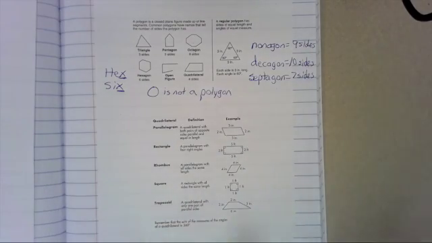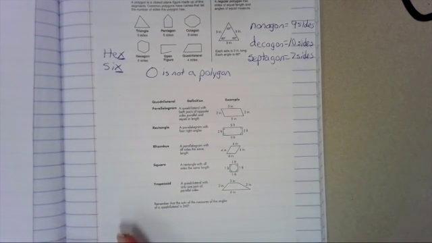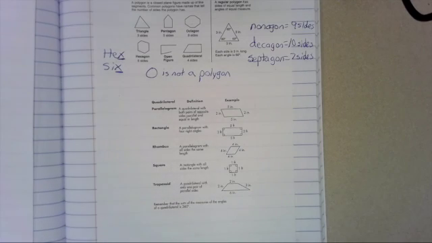Our focus this year in 5th grade for shapes is going to be triangles that we already discussed and quadrilaterals. Because there are several different types of quadrilaterals, we're going to look at those in more detail, and you're going to be asked to classify those in lots of different ways.